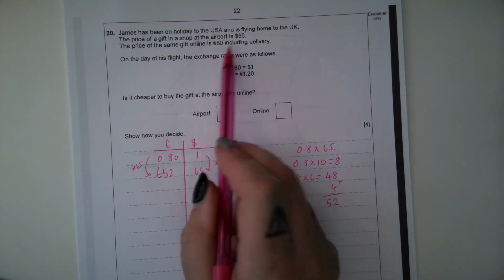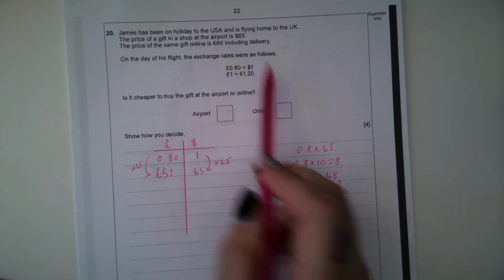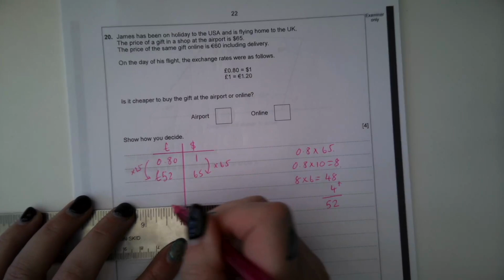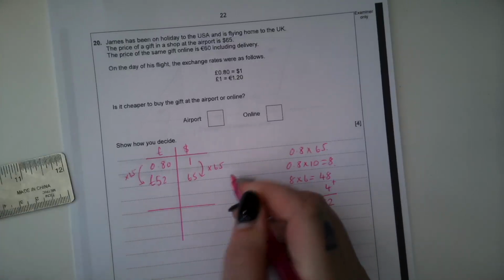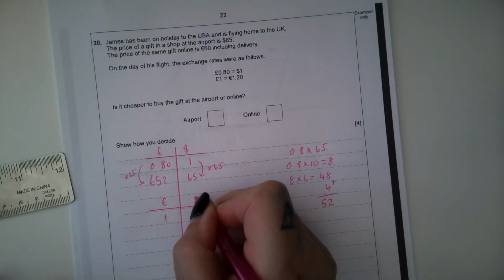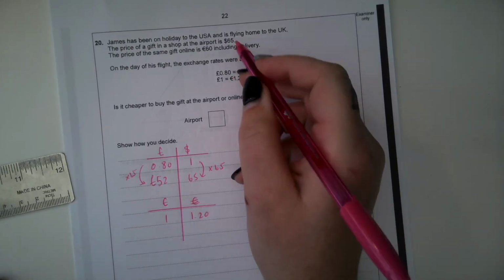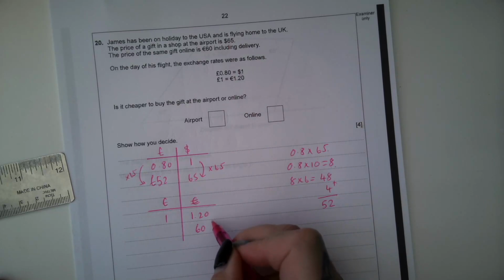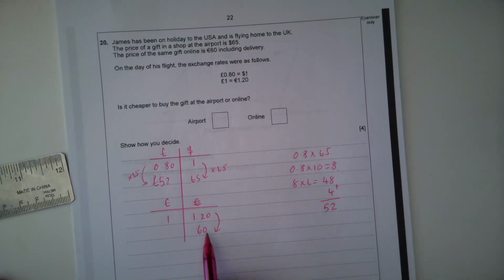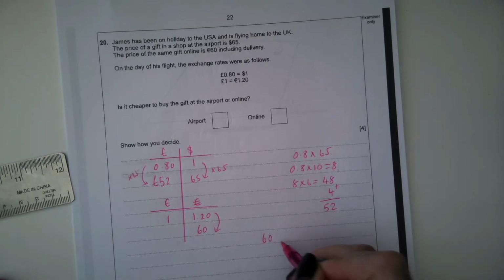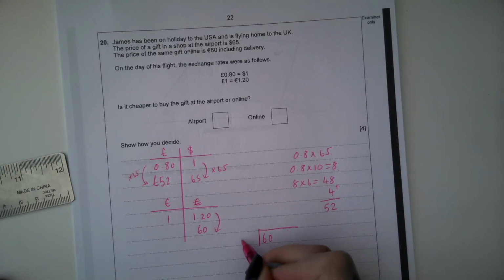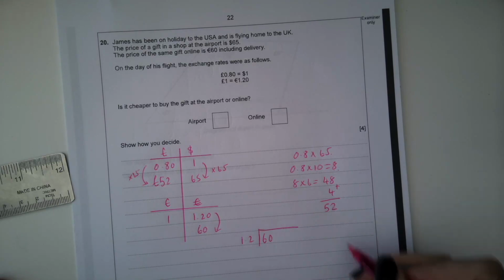Okay, now we're going to convert the euros to pounds. So let's just add onto this table here. So we've got £1 is 1.2 euros. So if we've got 60 euros, we need to figure out how to go from 1.2 to 60. So we're going to do 60 divided by 1.2.